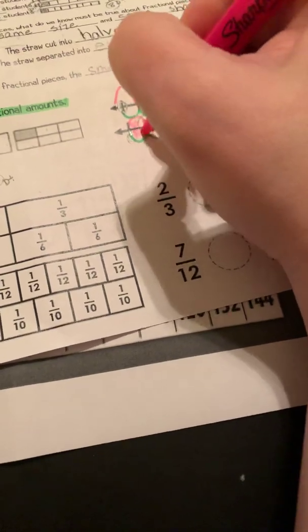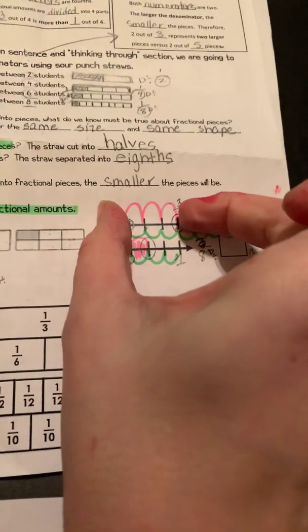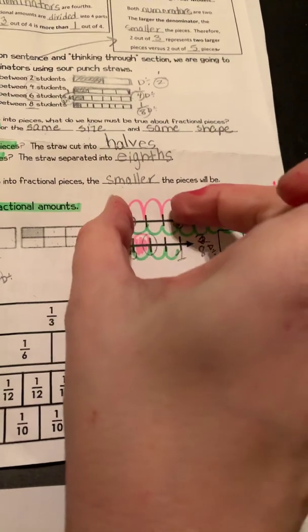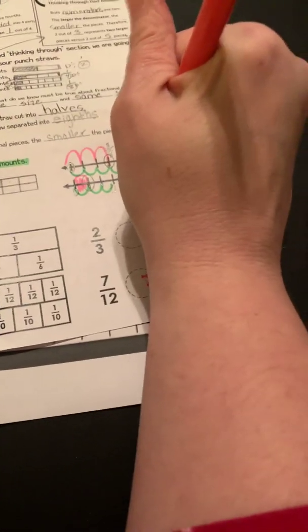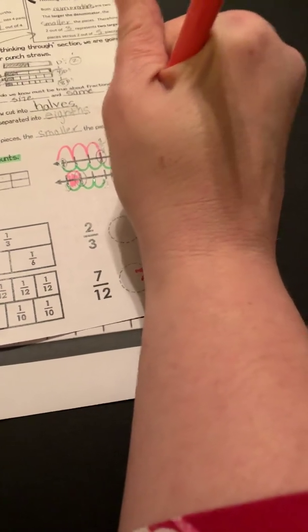This fraction is 1 out of 3. So we're talking about 3/8 versus 1/3. Well, I can see 3/8 is more than 1/3. So 3/8 is greater. 2 dots are greater than 1.